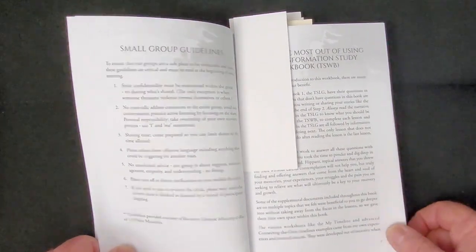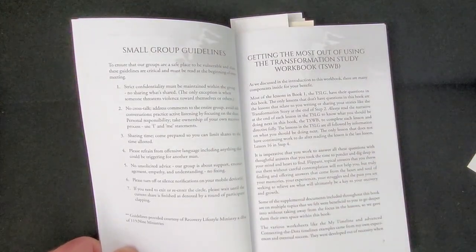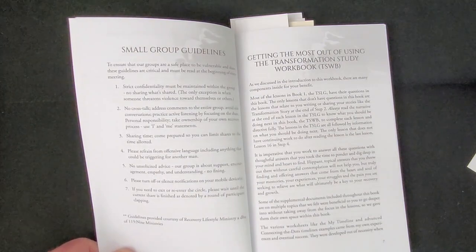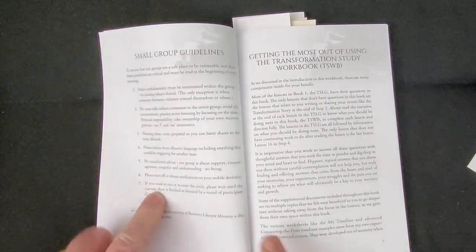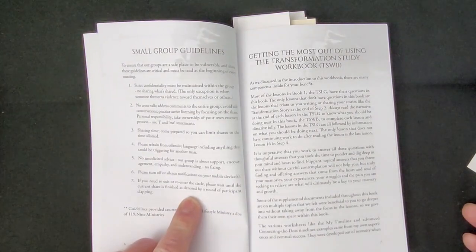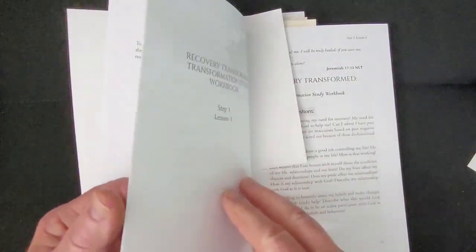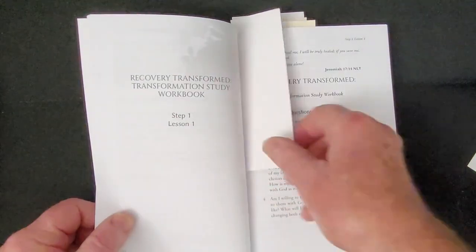Again, big focus here on taking the difficult things, like navigation, out of this, but instead let them really focus on why they're here, right? Improving their relationship with Christ and sobriety. So this starts right off with this page right here talking about getting the most out of using this workbook. This, again, is to help them navigate this thing and obviously get the most out of it.